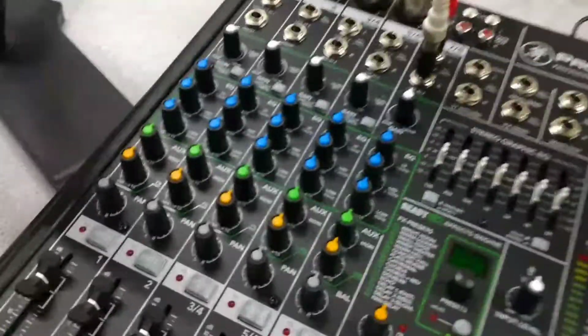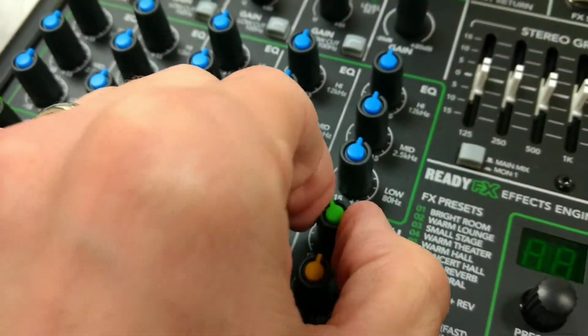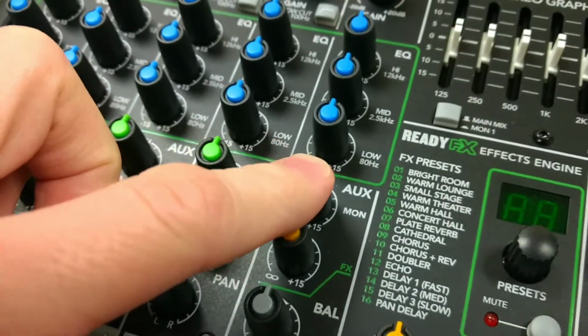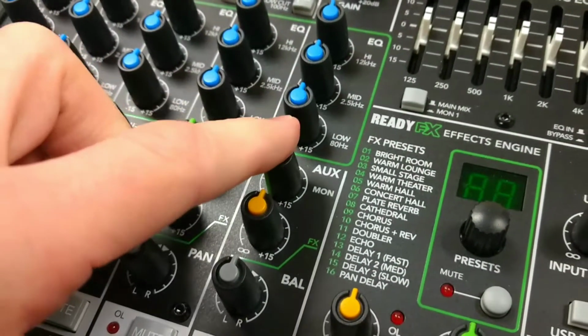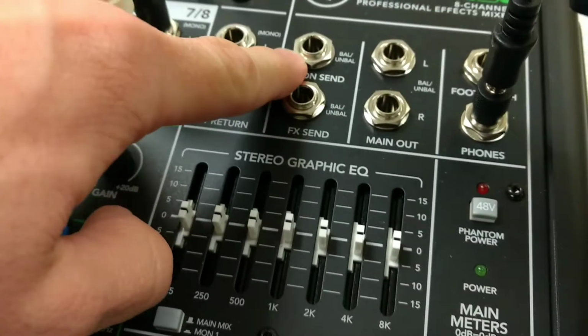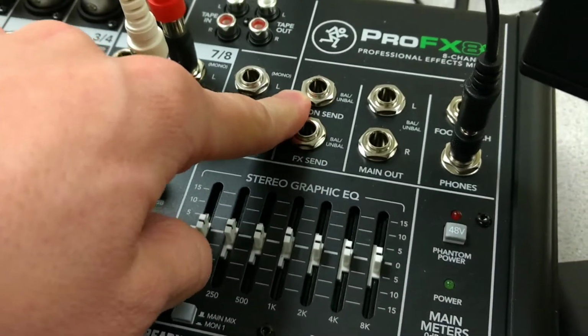And then I'm going to come here, and on the aux one right here, I'm going to turn this all the way down to 0. My idea, what I believe that does, is this aux mon corresponds to this mon send. So I'm going to take the audio out of this mon send, and I'm going to send it back into the computer.